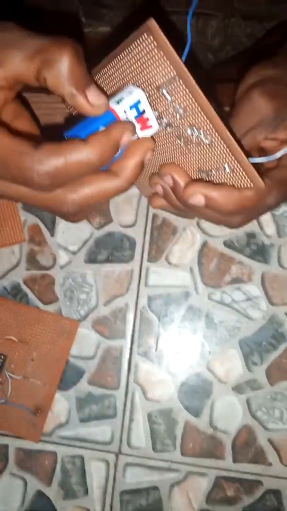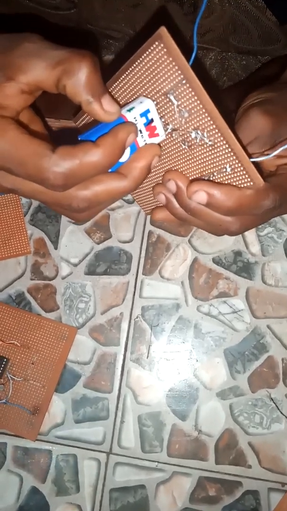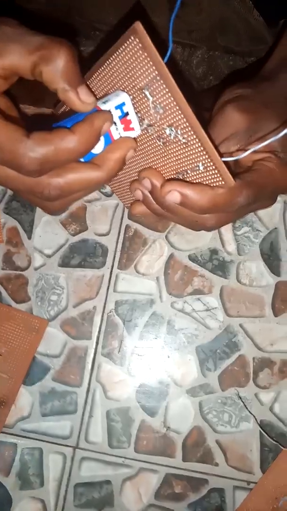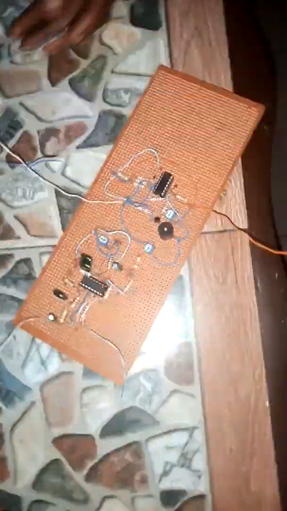Now because the battery is 9 volts, that is why it can make an alarm. That is indicating that the battery is not enough. But if the battery is enough, it will not make that sound. Good, so it is a good indicator. Thank you. Okay, let's move to this one.